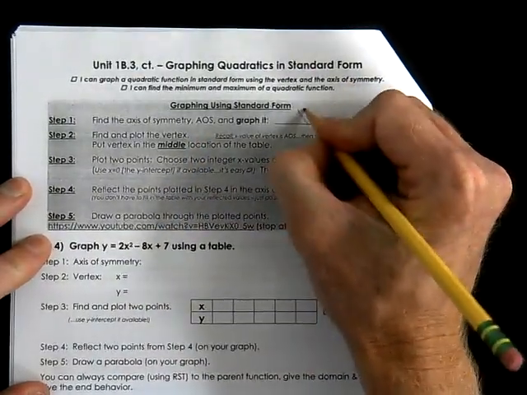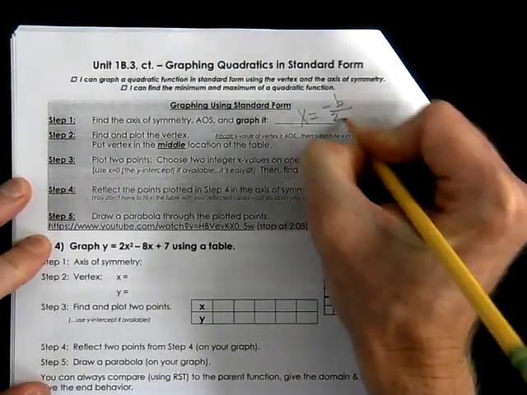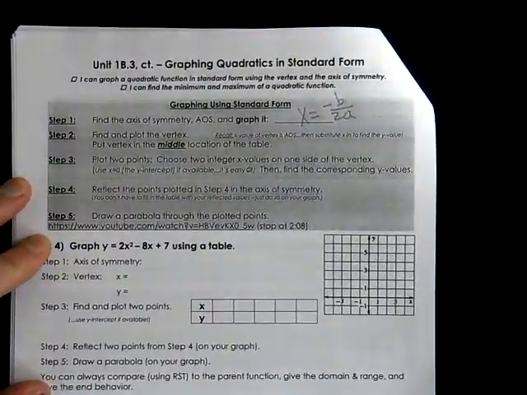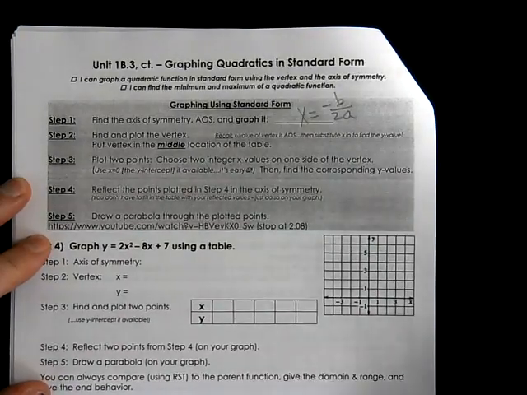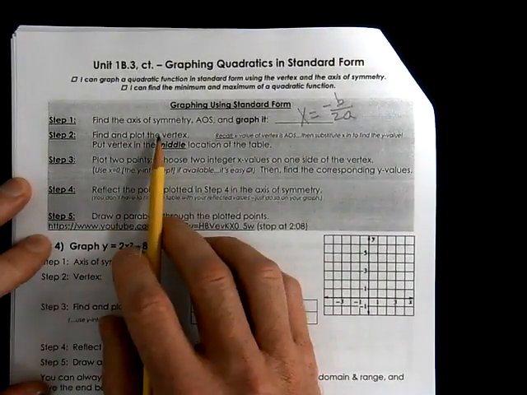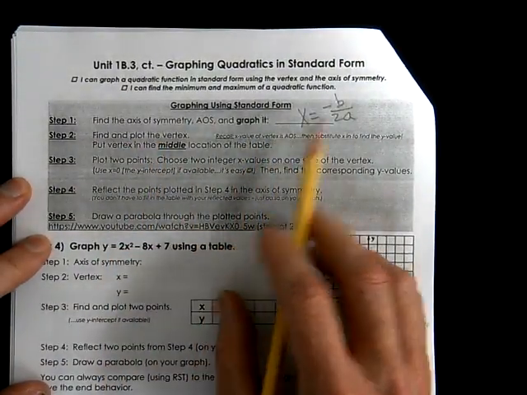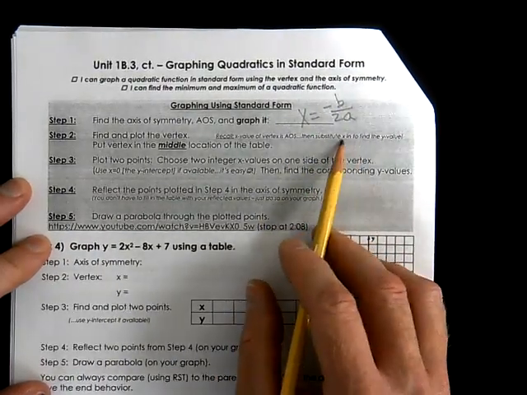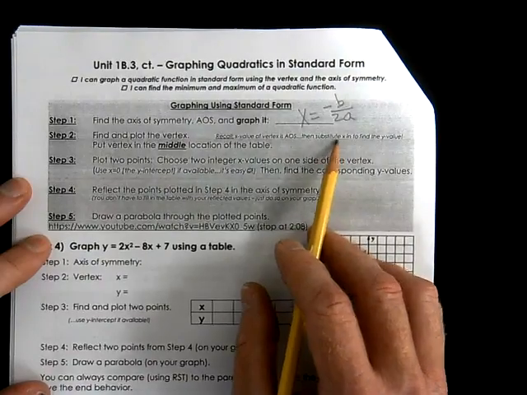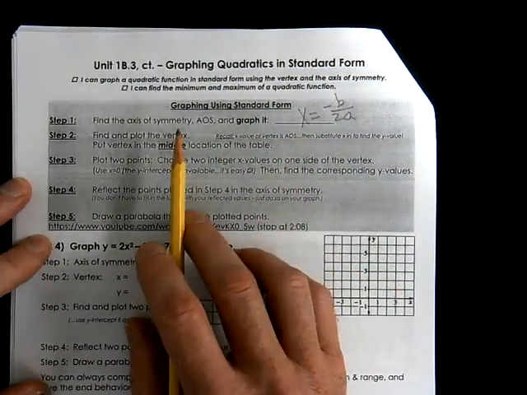The axis of symmetry is always found by negative b over 2a. We've talked about the line of symmetry before. You know your vertex is going to be on that line of symmetry. So to find your vertex, you're going to take your axis of symmetry, which is this calculation here, and substitute it back into your equation. And when you do that, that gives you the y value of your vertex.